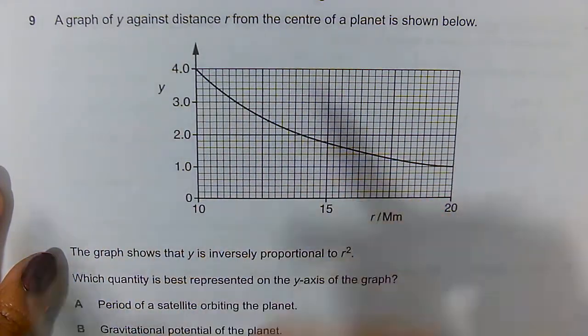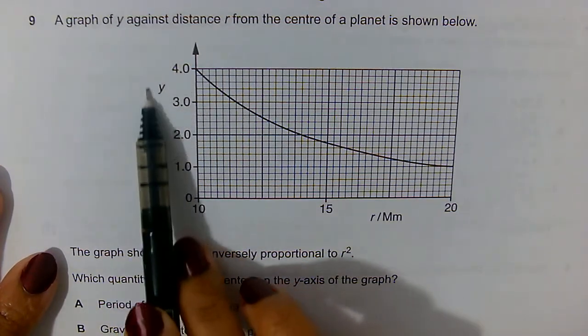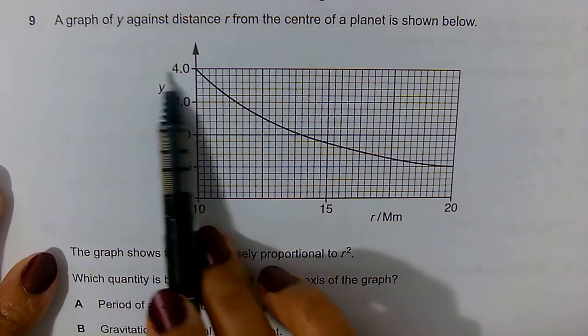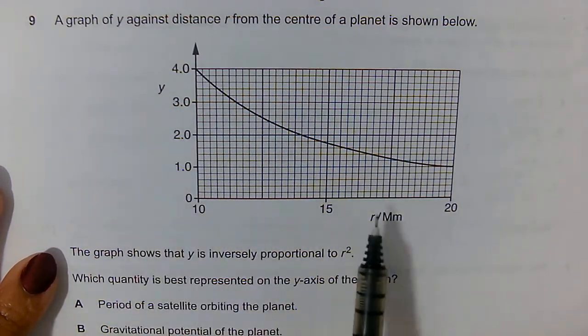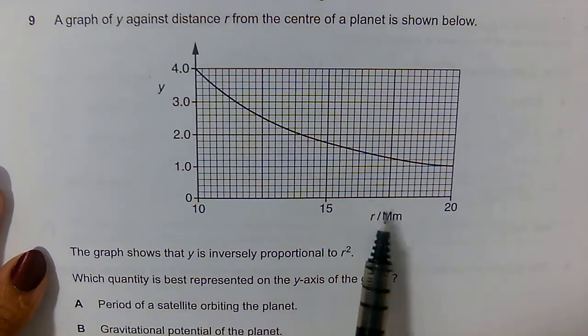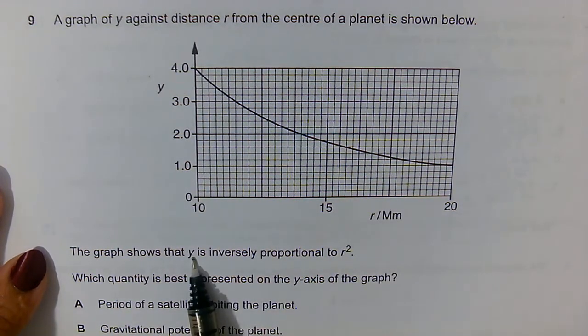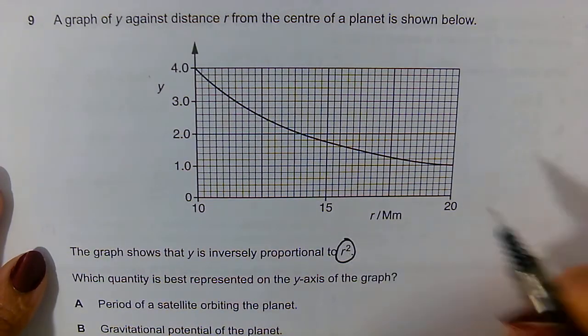Graph of y against r from the center of a planet is shown below. So this is some physical quantity y. They are not telling us which one it is because we have to identify that. And even though they have given us a graph of y and r, you can make out that y is inversely proportional to r square.